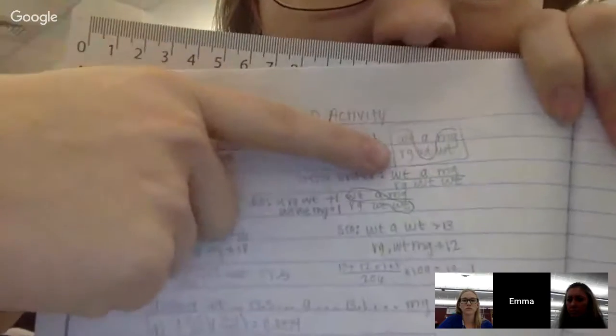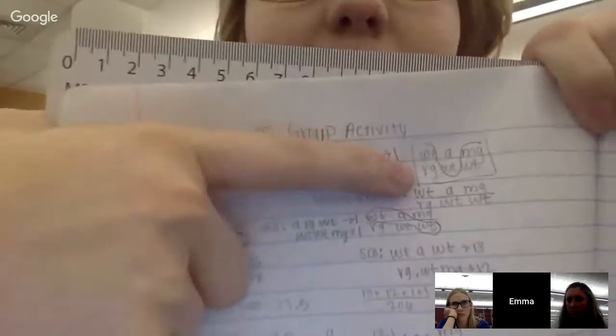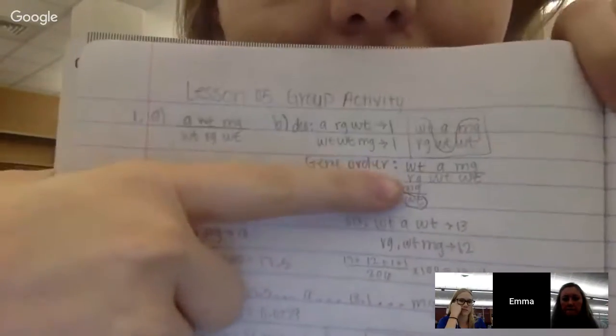And then to do that, we take our heterozygous parent and we try to move around the alleles to match it up to the double crossover offspring, and then we ended up with the gene order: wild type, agate, and then mahogany, and then ragged, wild type on the bottom. So we ended up with that.